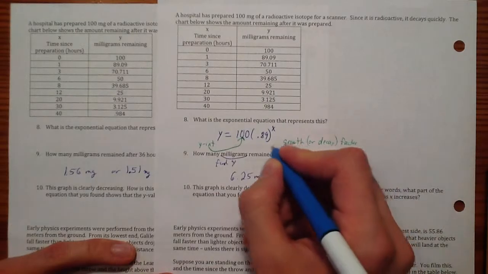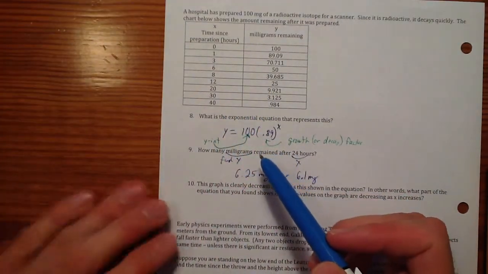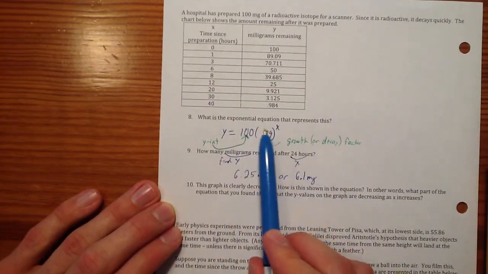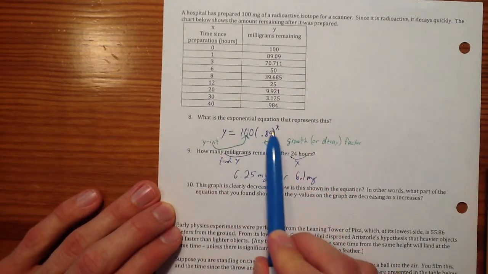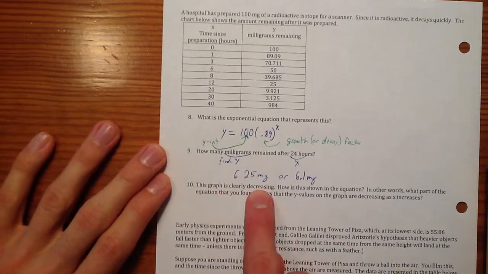In other words, for every hour that passes, we're going to keep 89% of it. Well, if I'm keeping 89% of something, then I got rid of 11%. If I'm only going to keep 89, then it's going away. So the graph is decreasing.